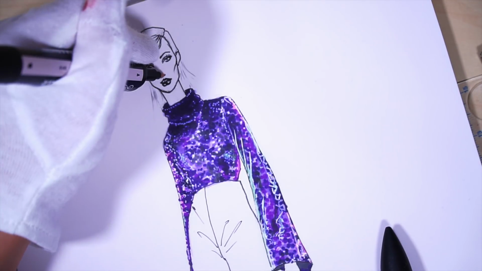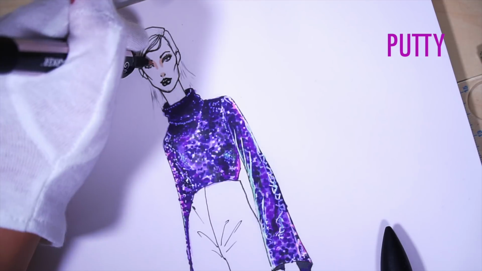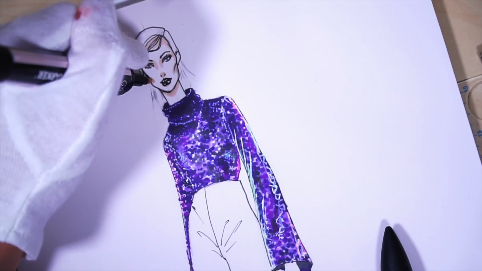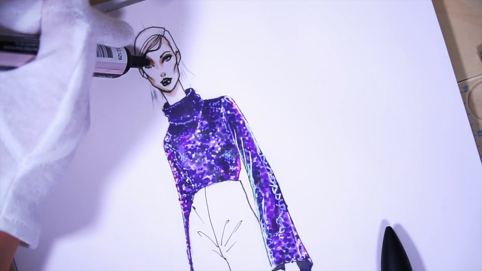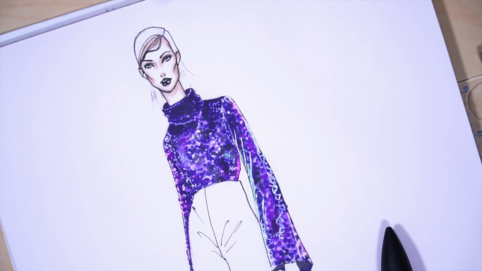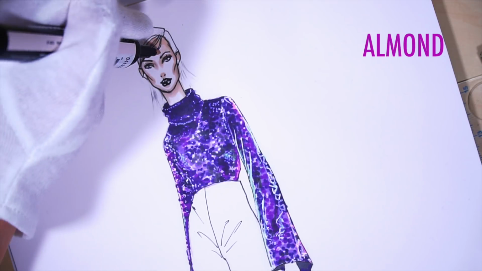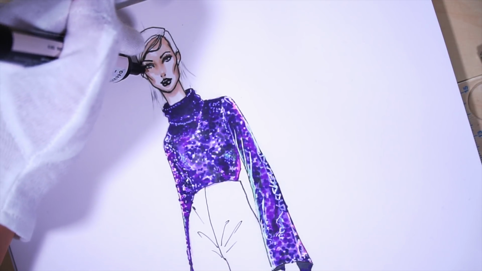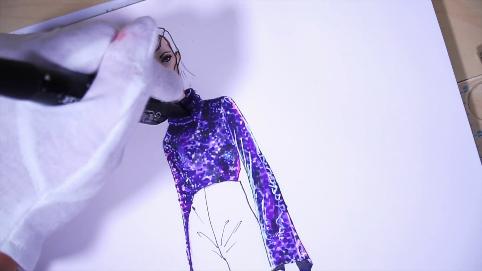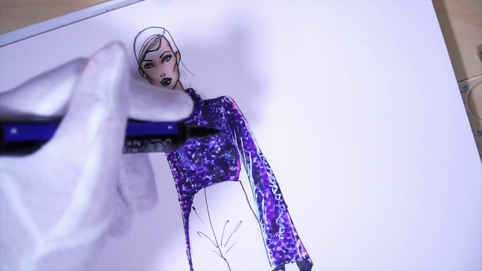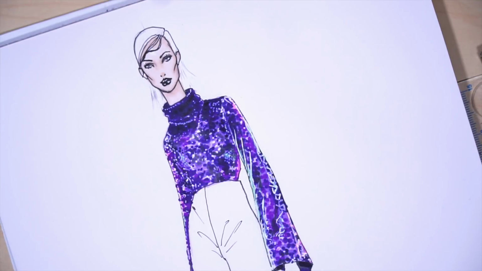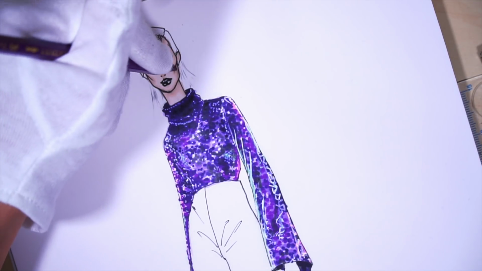Now I'm using Patty. First I'm showing the shadows: cheekbones, nose bridge, eyelids, ears, under her chin, under her lips, several times to make them really dark. And next I'm using almond and covering everything, including the shadows, so they can blend with the lighter area. More of Cool Gray 5 and more of aubergine, just to add some dots here and there, and more shadows inside of the sleeves.